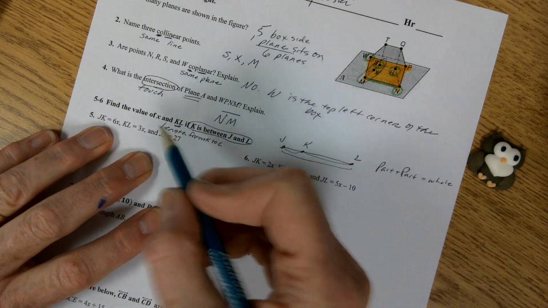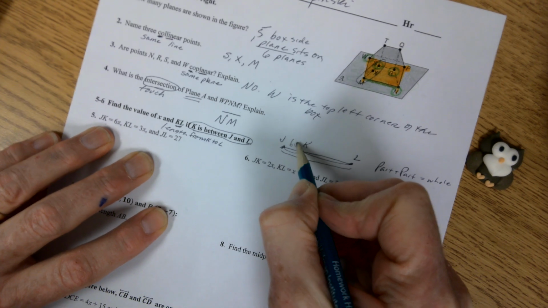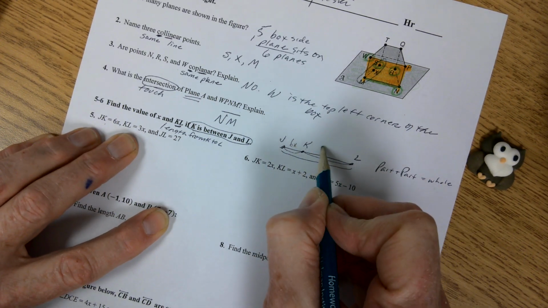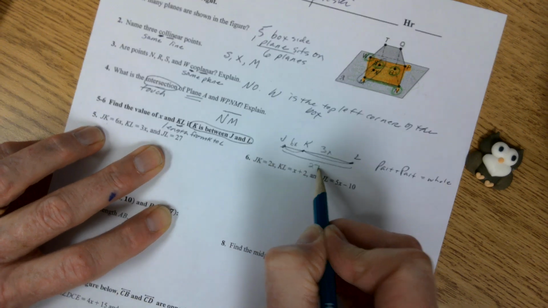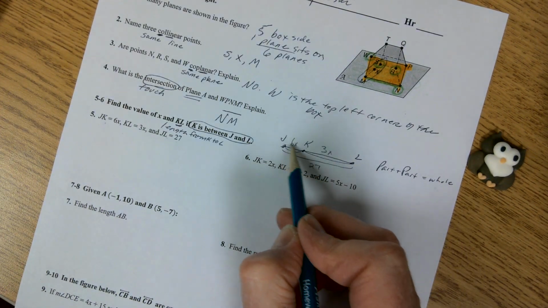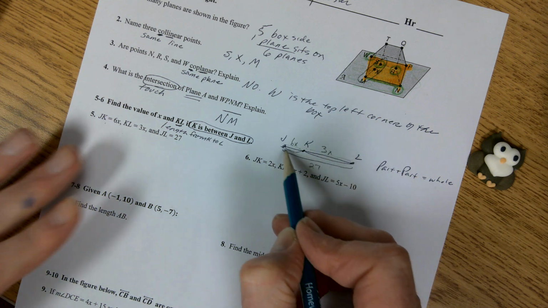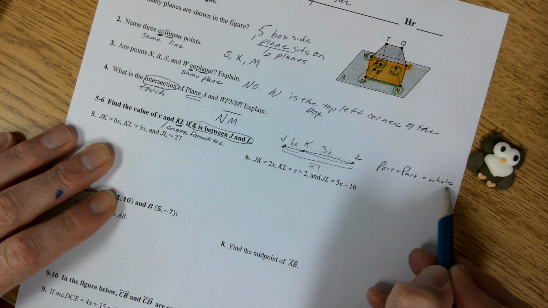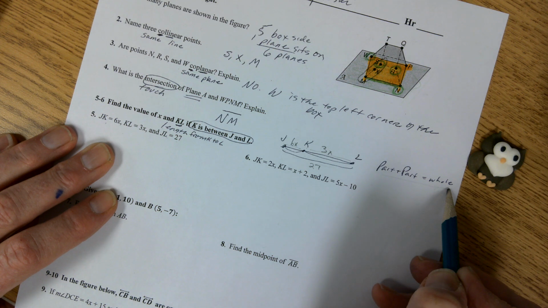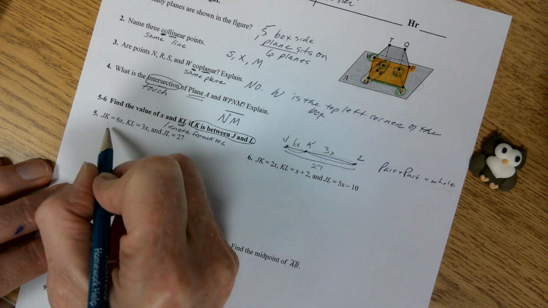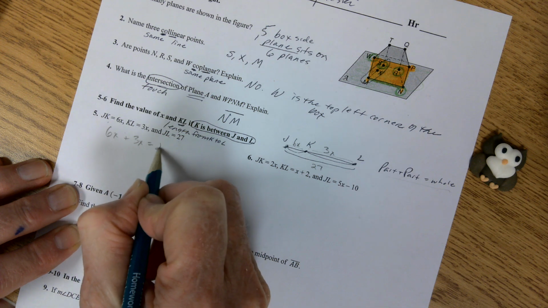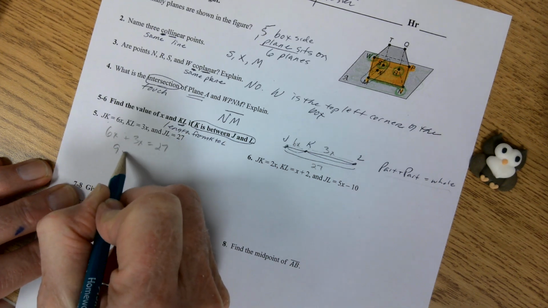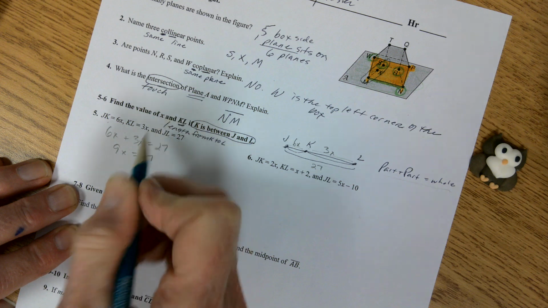Okay. J to K is 6x. K to L is 3x. J to L is 27. So when I do this problem, I go in part plus part equals whole. Okay, so you have to make sure that you set it up correctly. So I've got 6x plus 3x equals 27. Add like terms. Divide by 9.